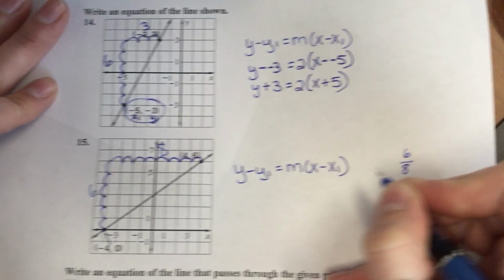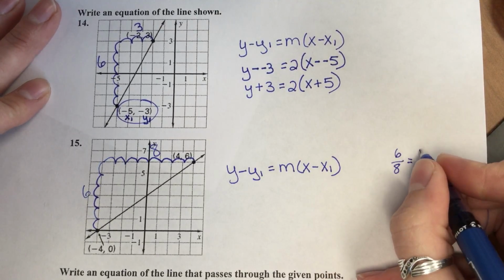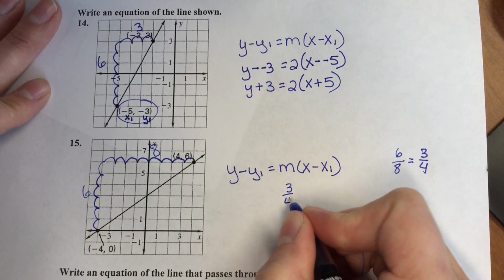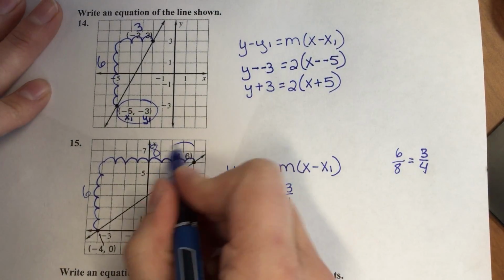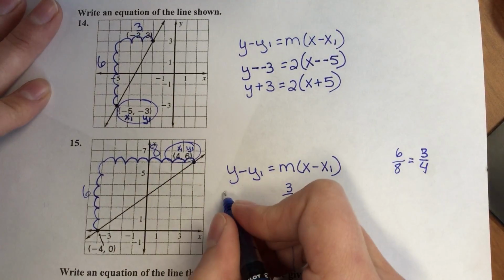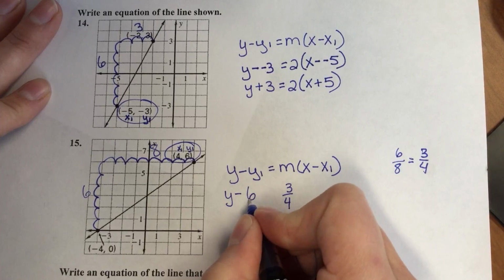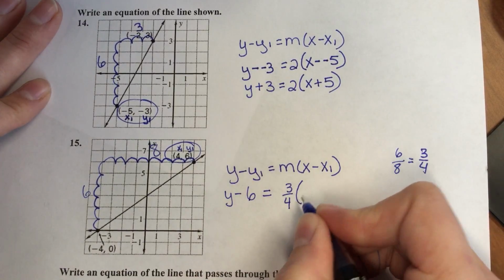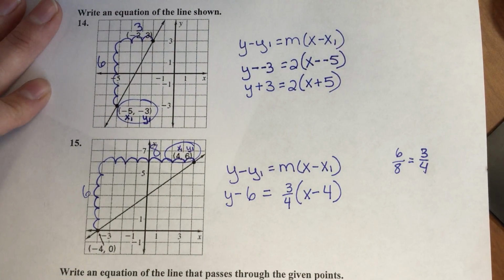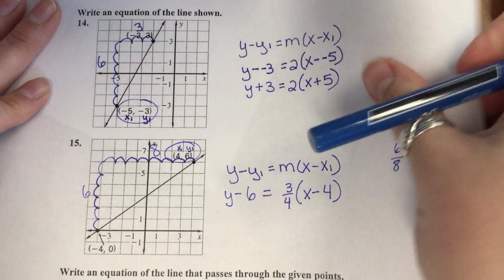Over 8, 3/4. Okay, 3/4. Okay, picking this point. x1, y1, y minus 6, x minus 4. Okay, double check your answer.